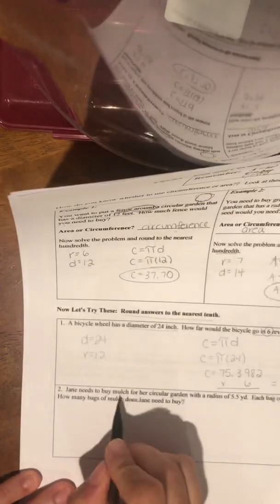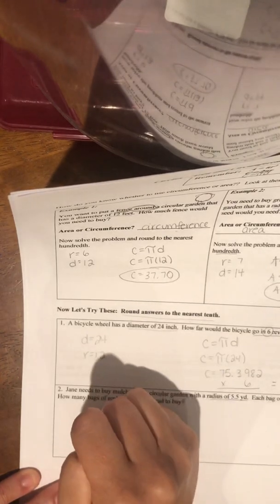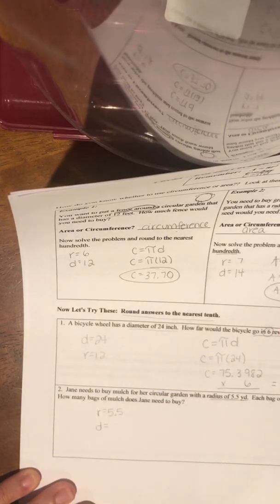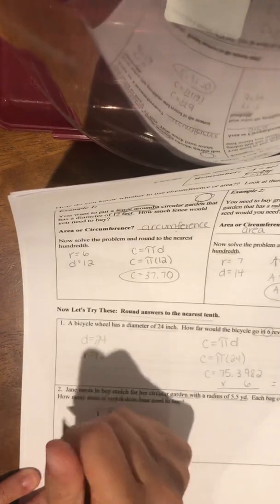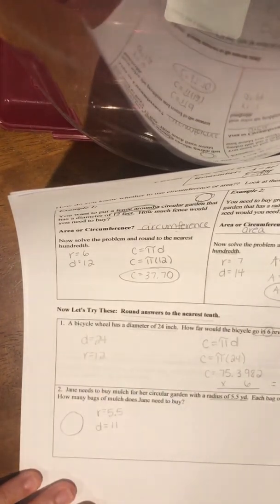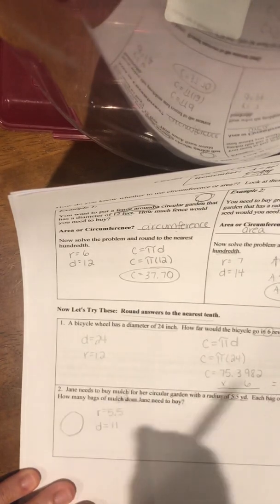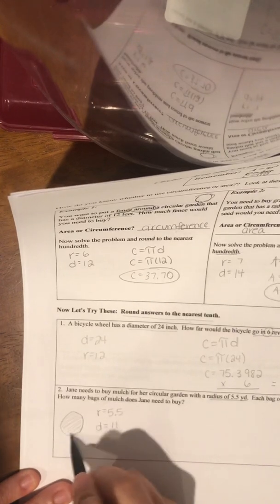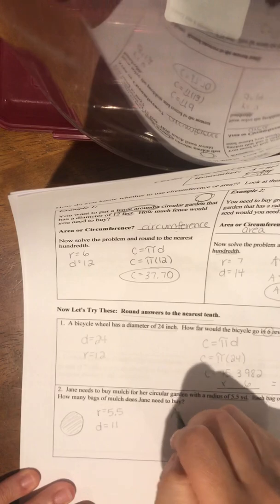The next one, she needs to buy mulch for her circular garden with a radius of 5.5. So again, immediately I'm going to write down radius and diameter. If the radius is 5.5, I'm going to double that, and the diameter is 11. So think about a garden, right? A circular garden. If I'm putting mulch on it, mulch is like those little wood chips that you put over a garden. That means she's covering the whole garden with mulch. She doesn't just put mulch around the perimeter of it. So if that's the case, we're going to pick area.